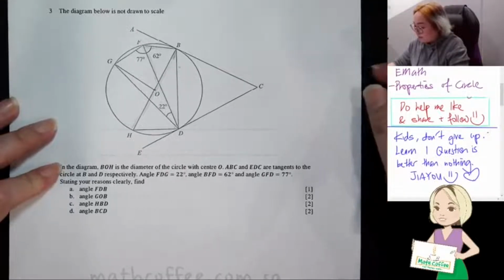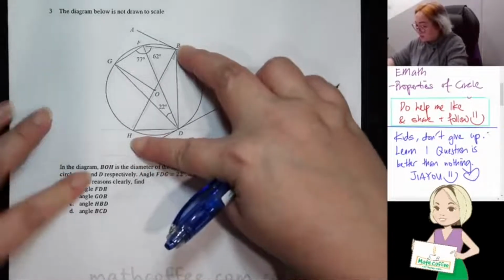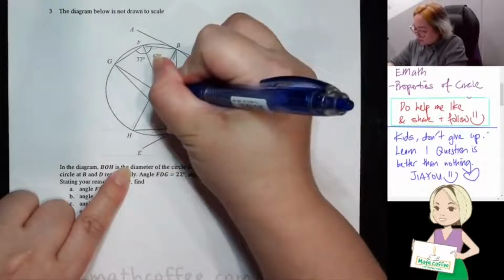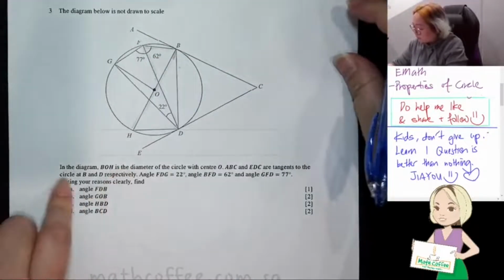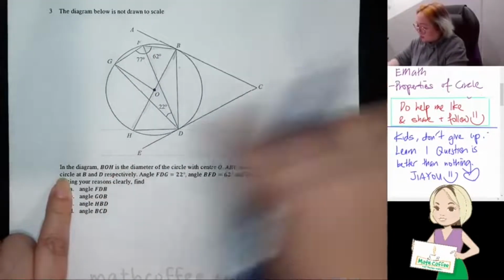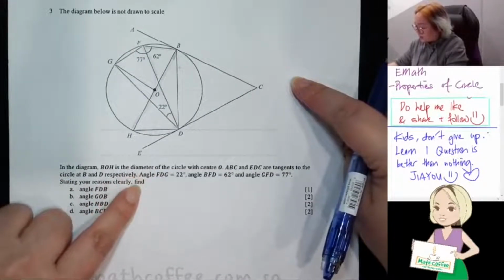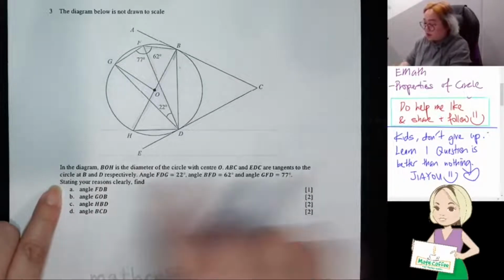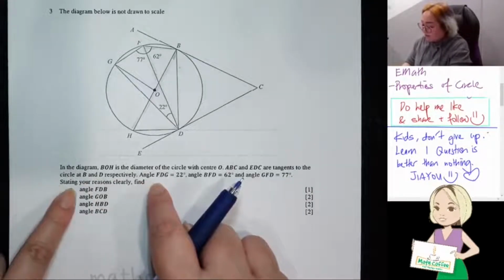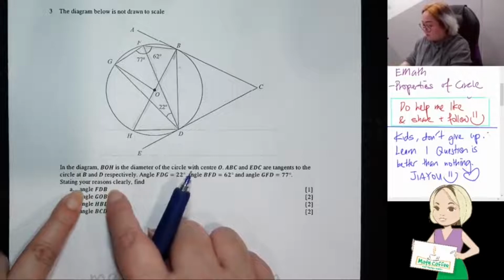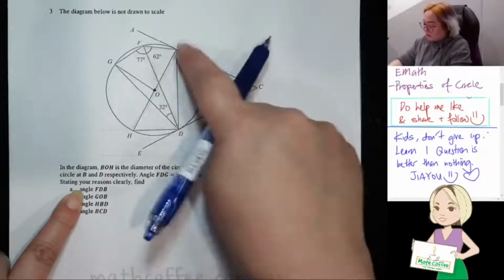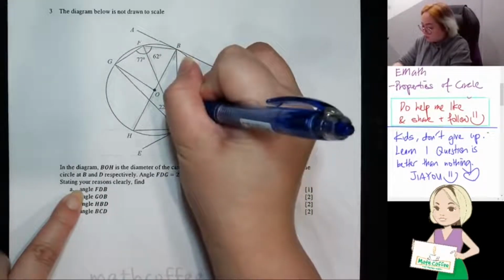So in the diagram, BOH is the diameter. So we have our O, so highlighted that this is our center. So ABC is the tangent. These two are the tangent. And 22 degree is stated there. 62, 77 is also stated there. Stating your reason clearly, find angle FDB. So FDB. So we are supposed to find this angle over here.